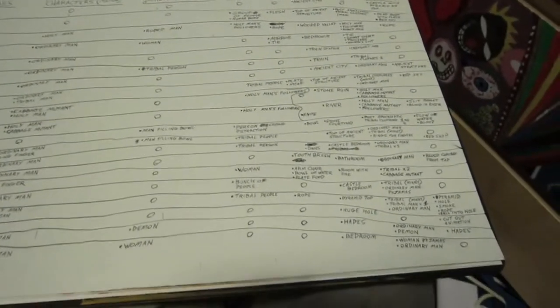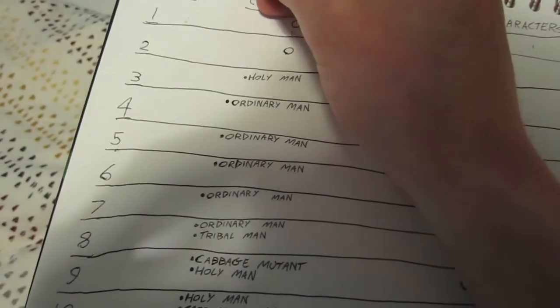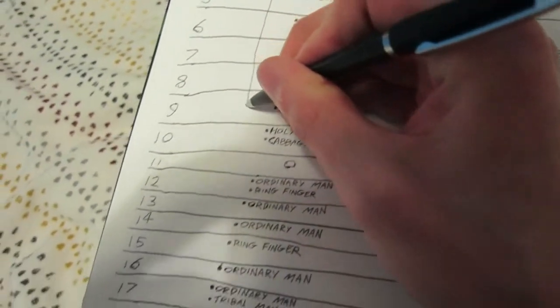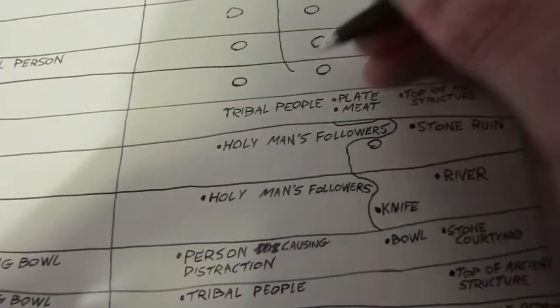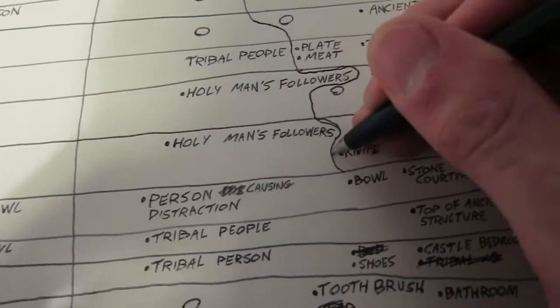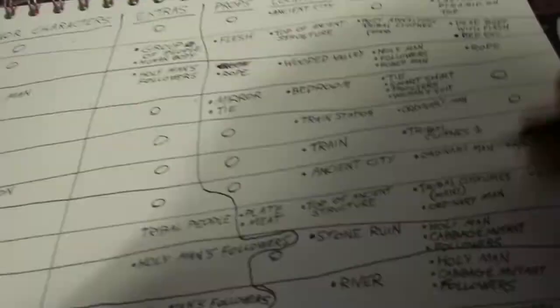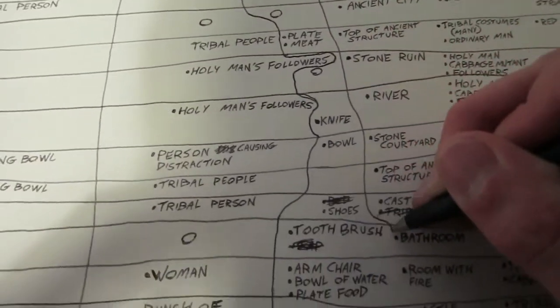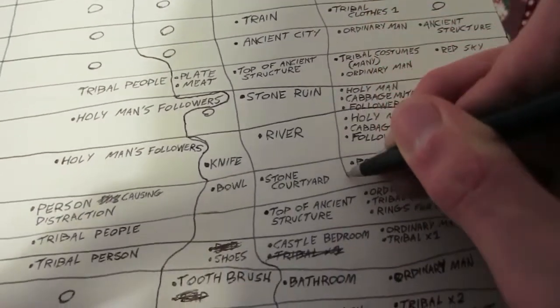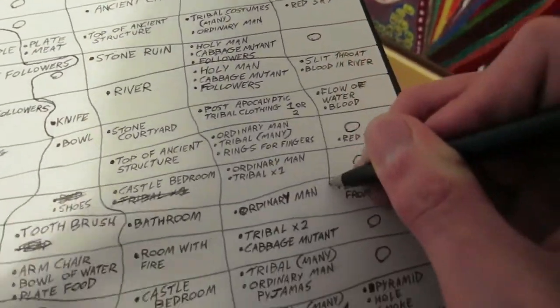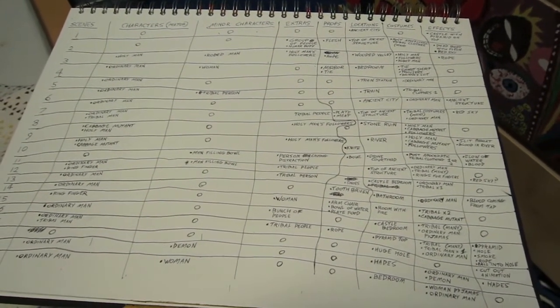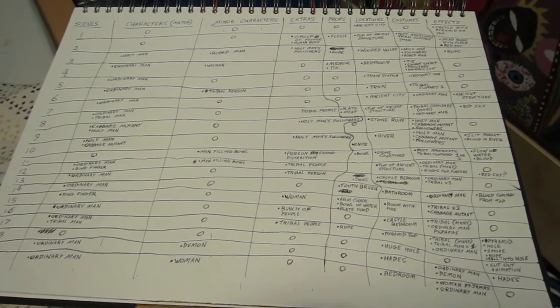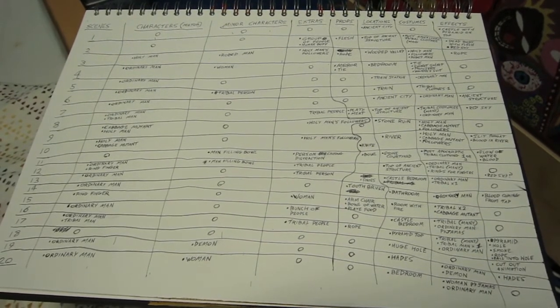Okay, so I've done a script breakdown here and basically filled them all in. So I'm going to do the dividing lines down here. There's a finished script breakdown, which basically tells me everything that I'm going to need to get for this film. Got a lot of work to do.